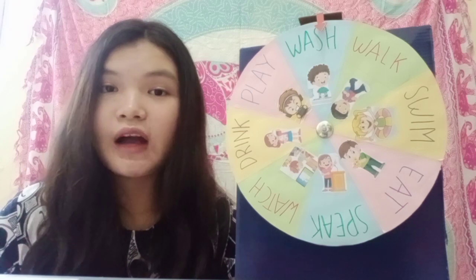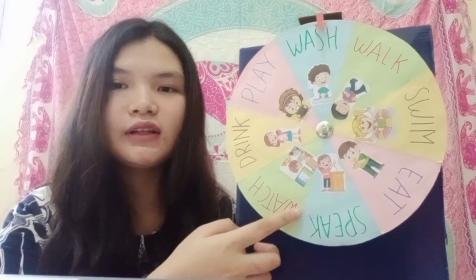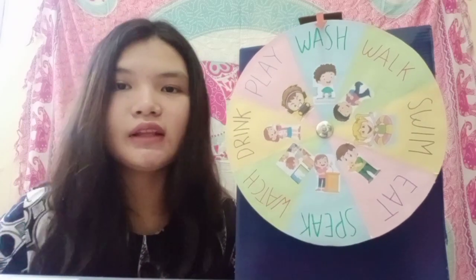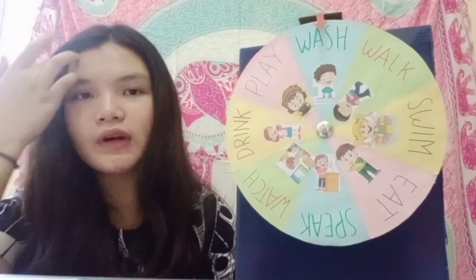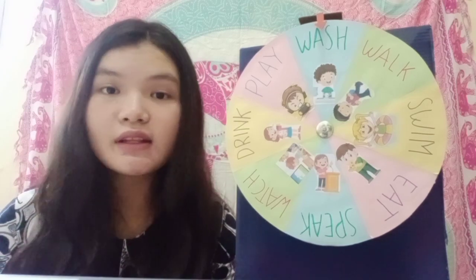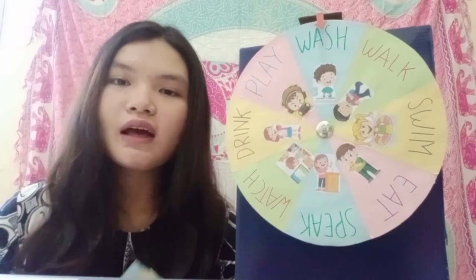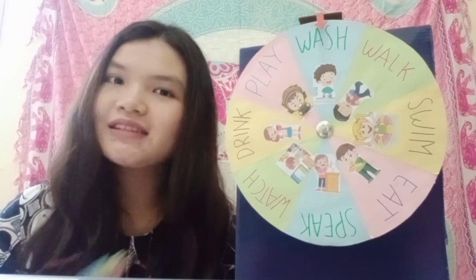It is made from cardboard for the spinning wheel, and I covered the cardboard using colored paper, and the colored paper was also used to make the flashcards. I also printed some pictures here and wrote the words using colored marker to attract the students.